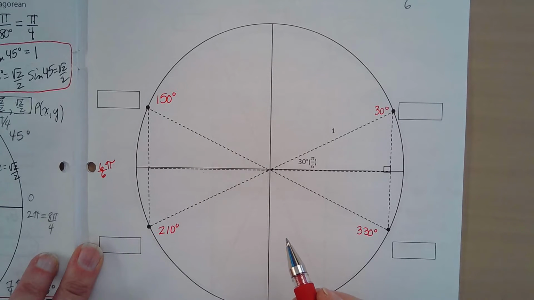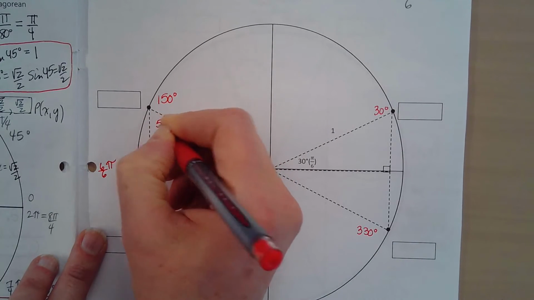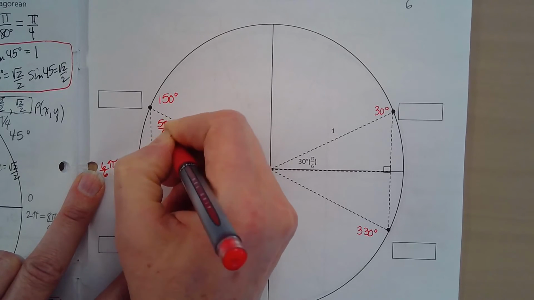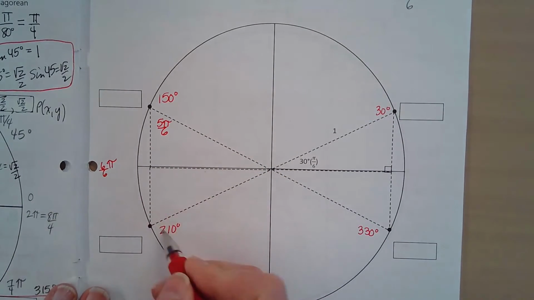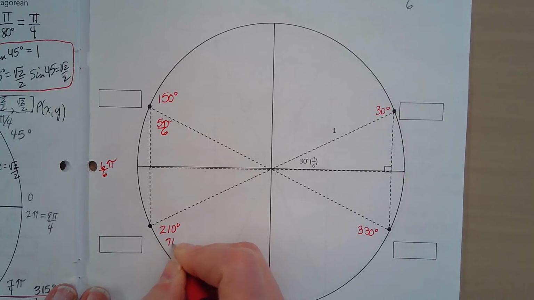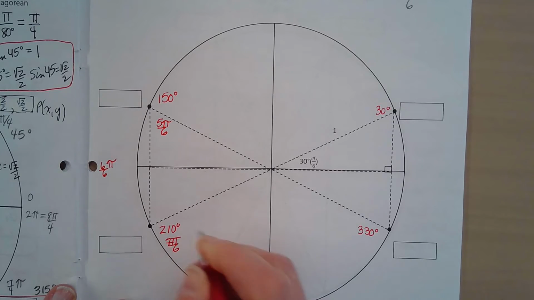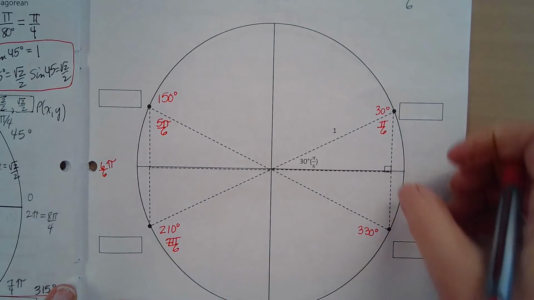So what will my radian measure of 150 be? What's equivalent to 150 degrees? 5/6, right? 5 pi on 6. 1/6 away from 6/6. Okay, what about down here? What will this one be called? 7/6. Excellent. And this one is 1/6 away.